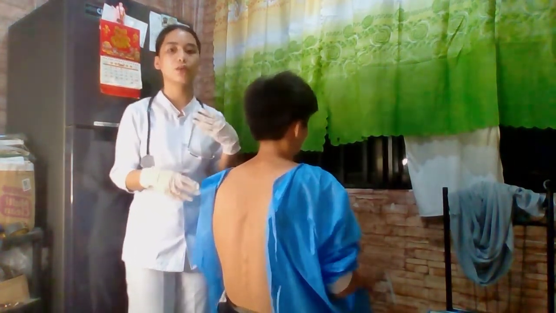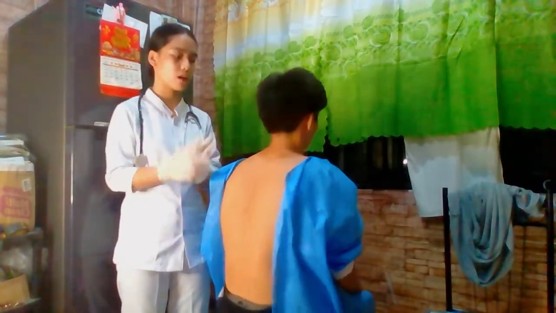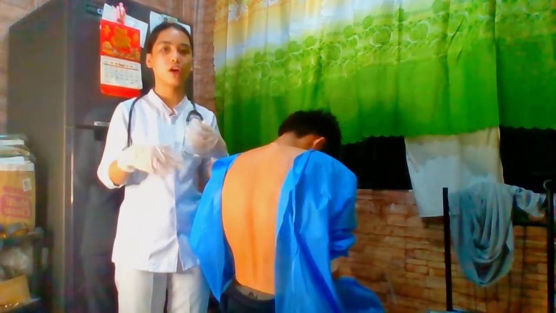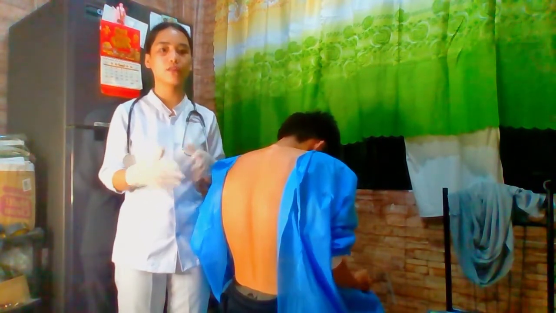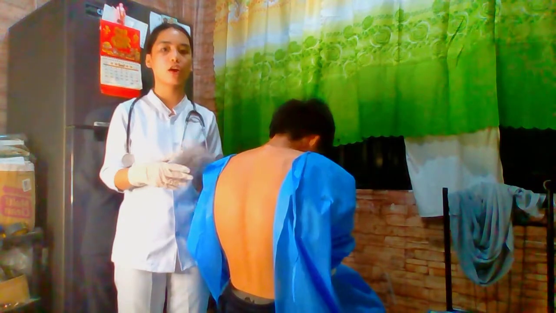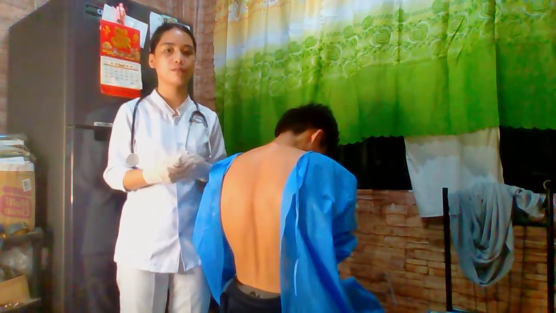So we need to place the palmar surface of our hands with the thumbs close to the vertebrae and on the chest at the level of T10. So pinch up some skin between our thumbs, and also ask the patient to take a breath, and that's it.